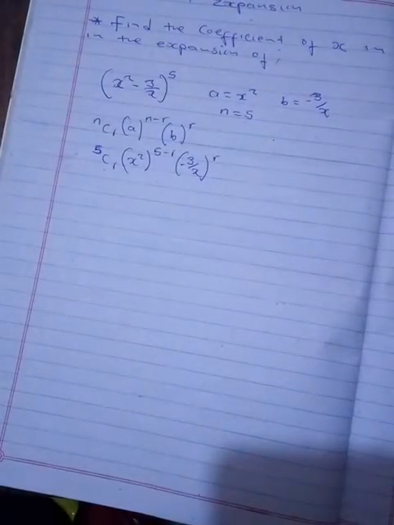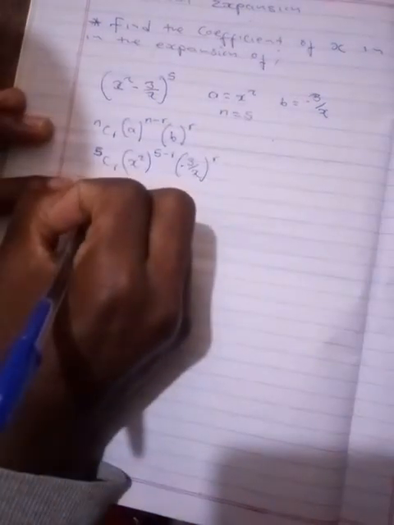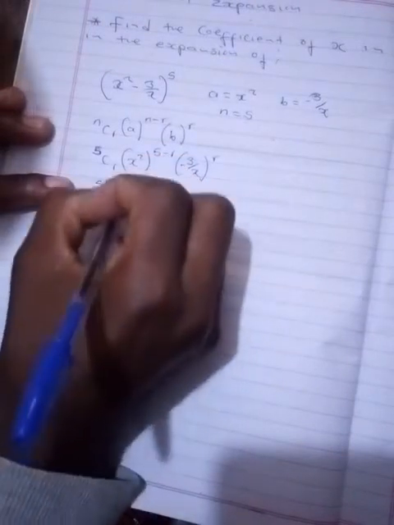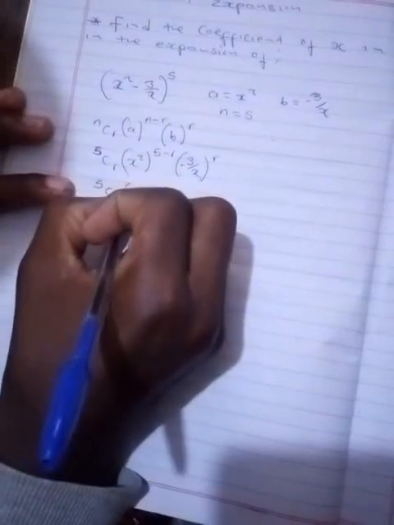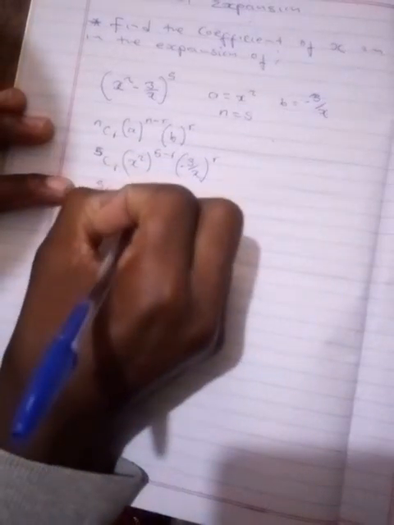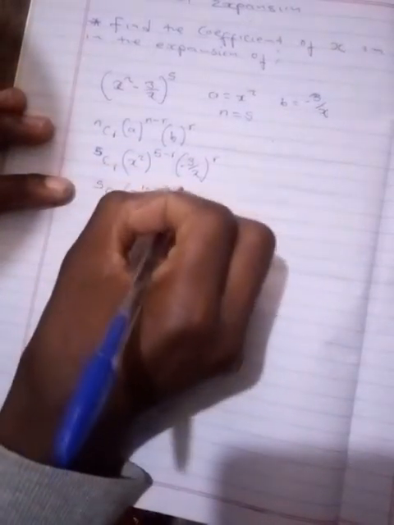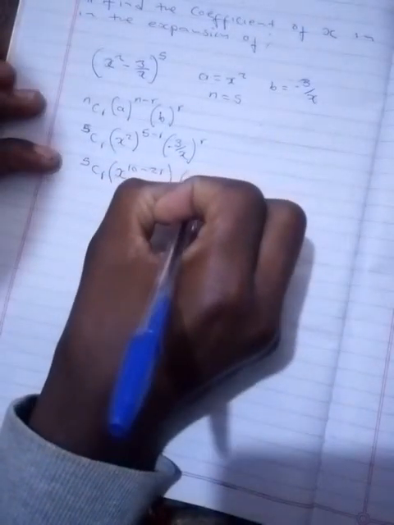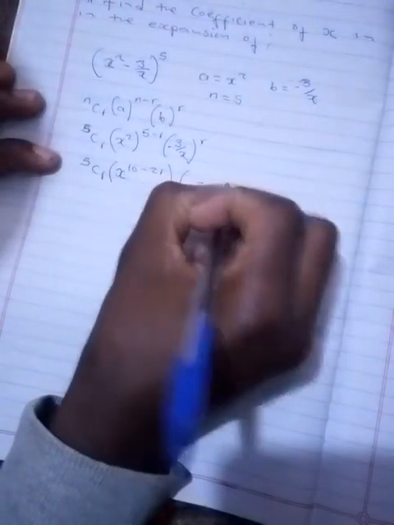So from this stage, you can multiply this one. Then it will be x to the 10 minus 2r. Then the second one is the same as negative 3 x to the negative 1, r.